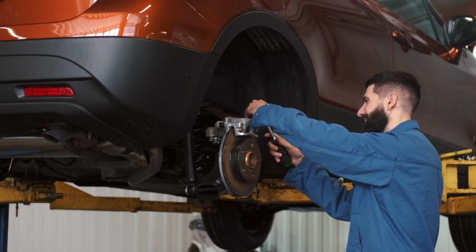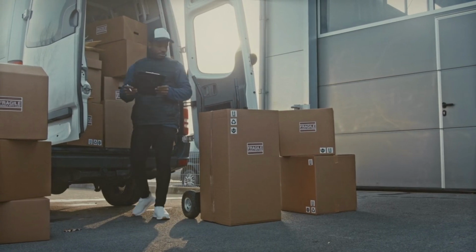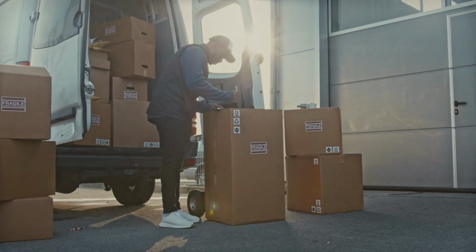Imagine a car manufacturer who needs a steady supply of brake pads. They'll schedule regular deliveries through this agreement, saving time on creating individual orders.